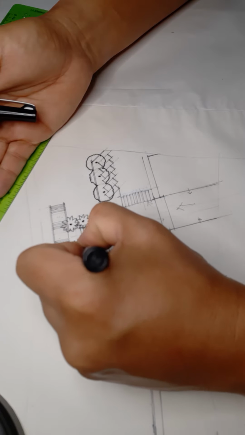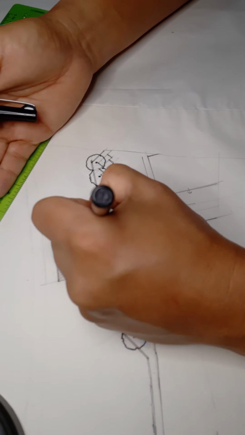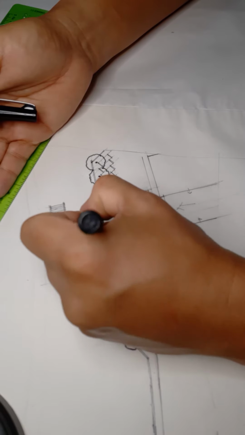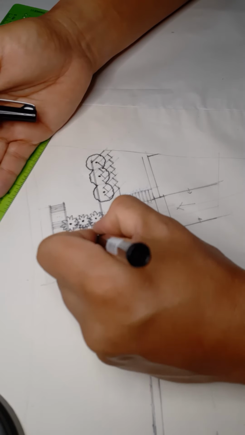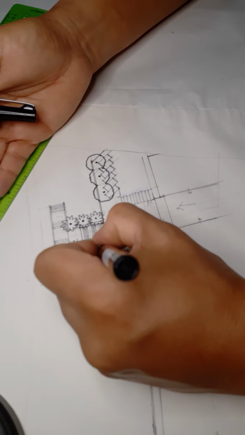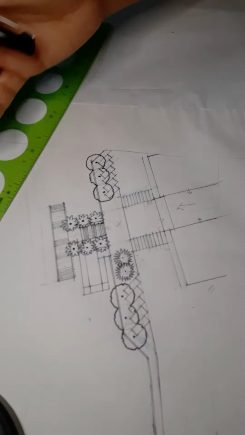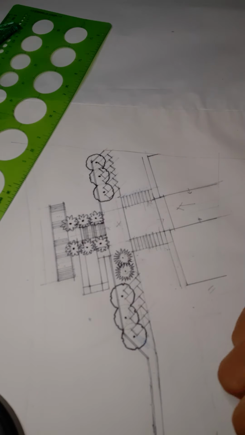Okay, so that's my palm, a simple palm. These two types of palm will be good enough just for your master plan. In fact, if you are using 1 to 250 or 1 to 300 scale, this is also good enough.